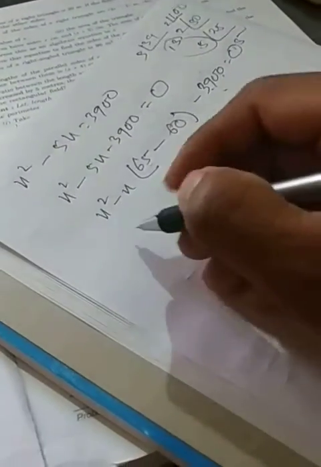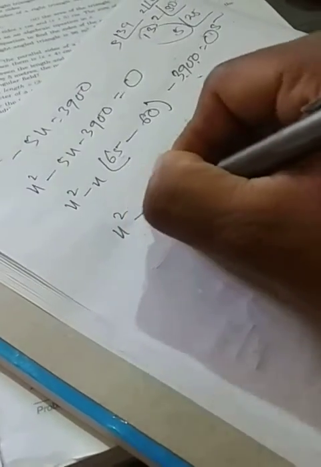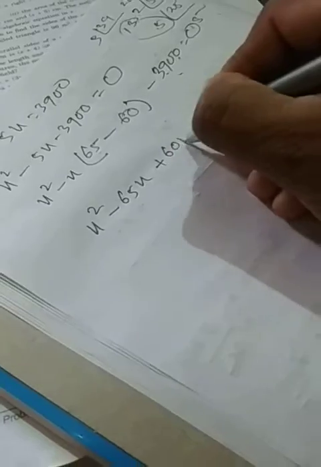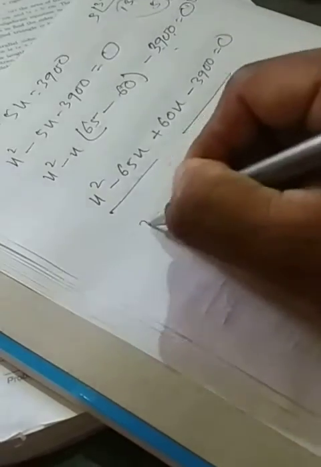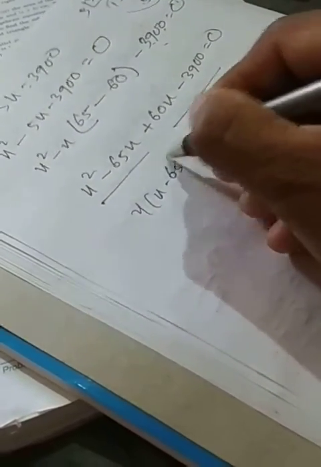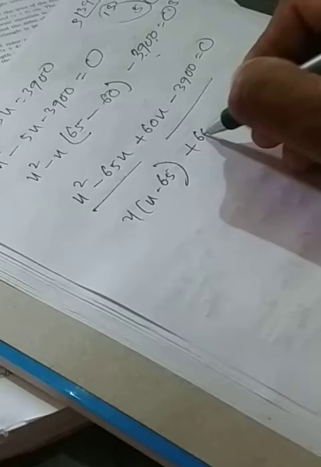So now x square minus 65x plus 60x minus 3900 equal to 0. What is common? x is common, so x minus 65 you will get. Directly I can take 60 common, so x minus 65 you will get, equal to 0.